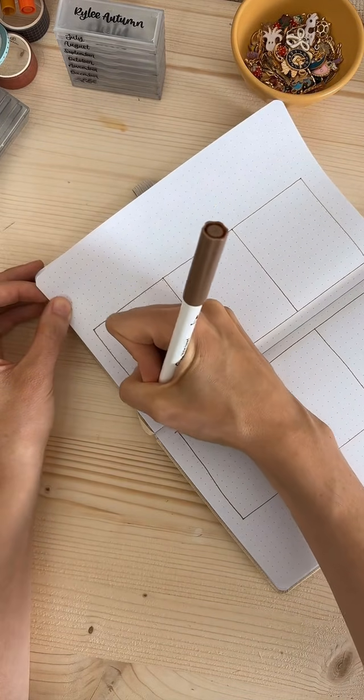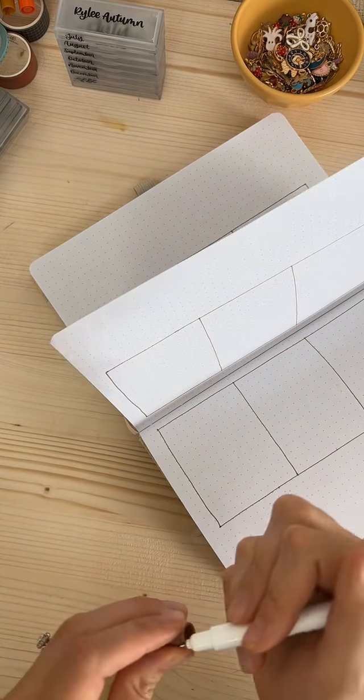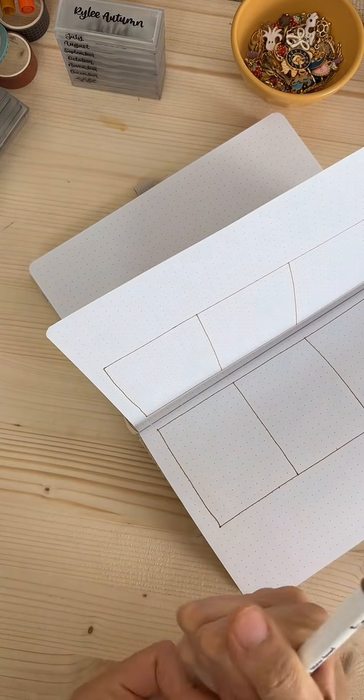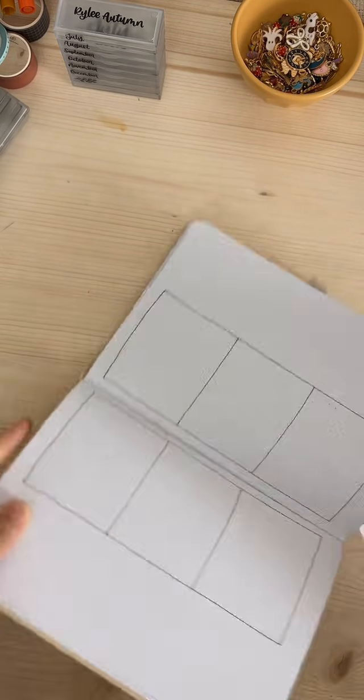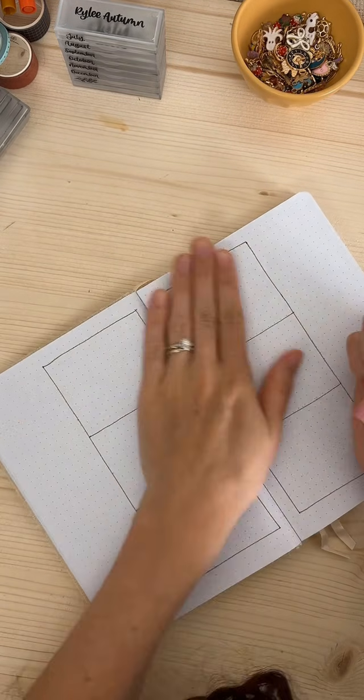When I got my Shuttle Art markers, I was pumped. I loved them. I hadn't really used many brush markers before that. And now I know those markers aren't as good quality as Tombow, but I still really enjoyed them and used them.